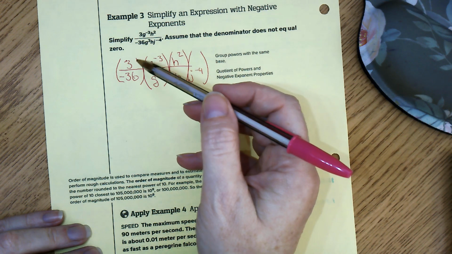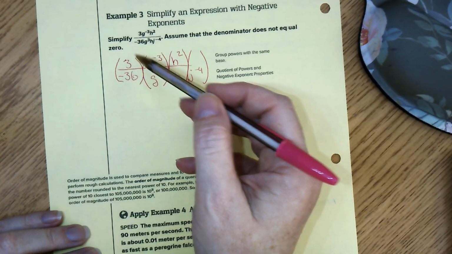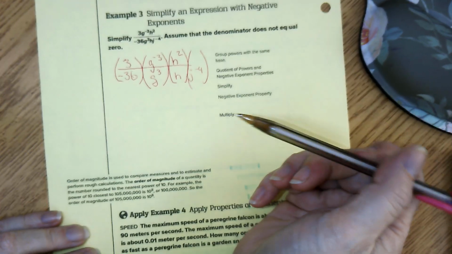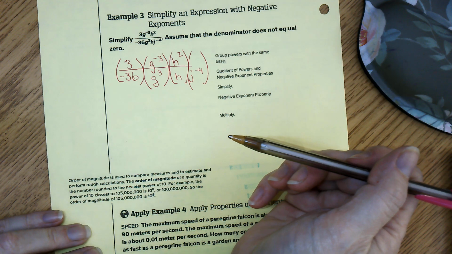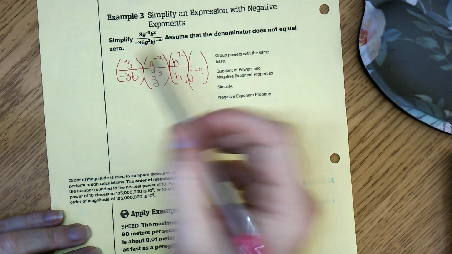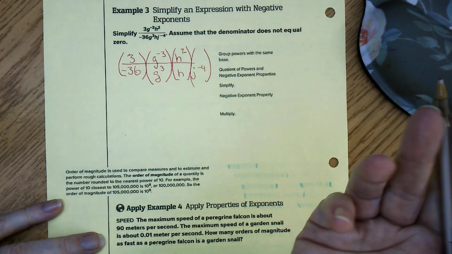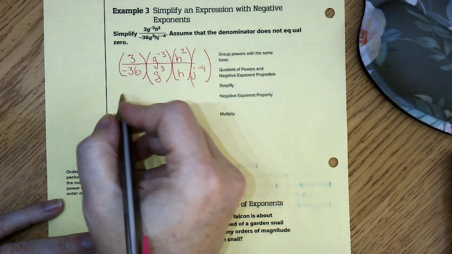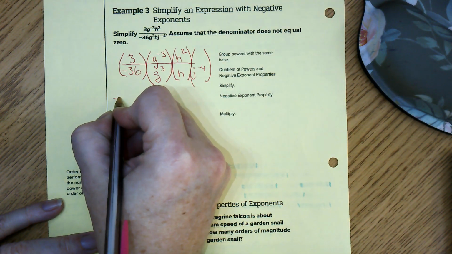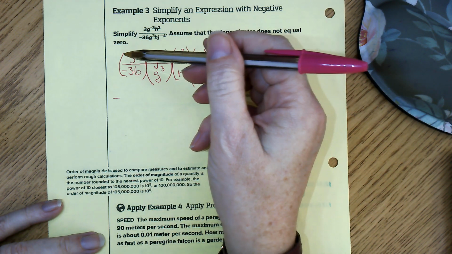All right, what are we going to do first? First up, we have this fraction here of negative 3 over 36. This is a negative because you have a negative in one part of this fraction. So the computer, just FYI, wants the negative out in front. You can also put the negative on top.